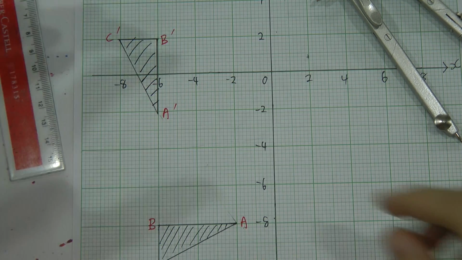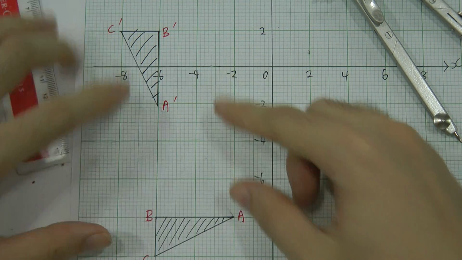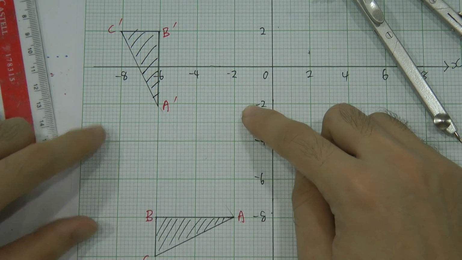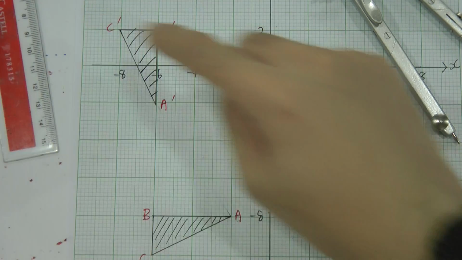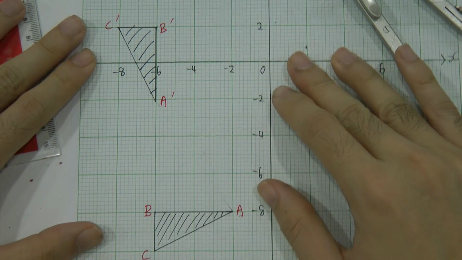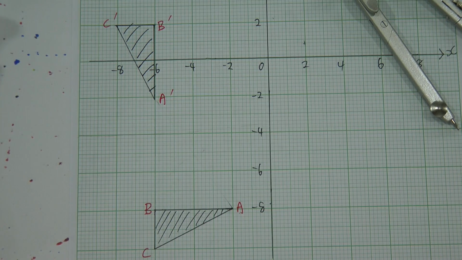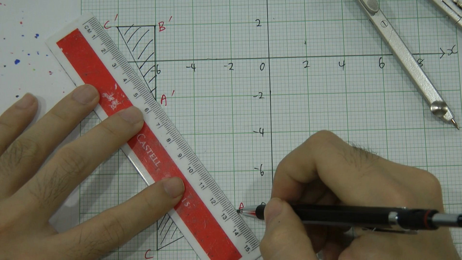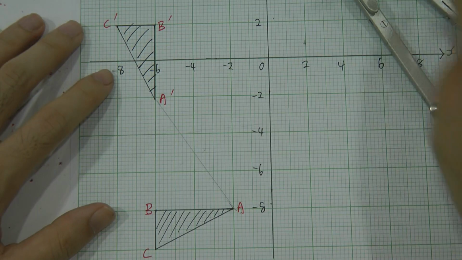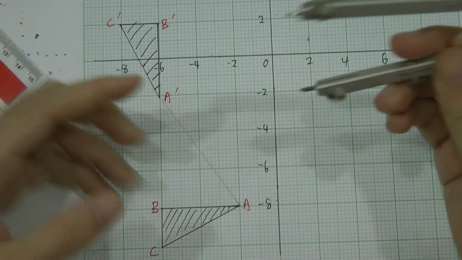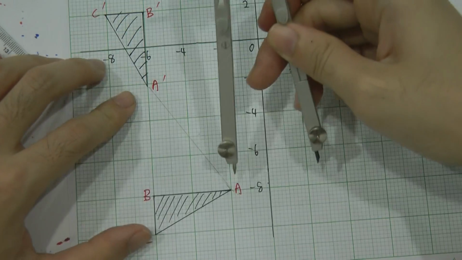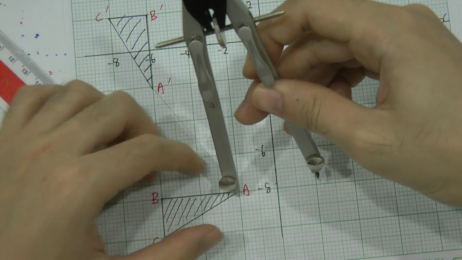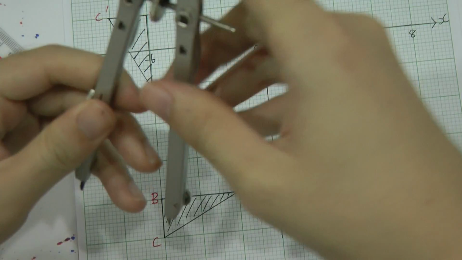If I know the center point is roughly somewhere over here, because this image is rotating to here. It's impossible over here, because over here it would go this way already, meaning it goes outside of the graph. Okay, let me do the same thing. I draw a line from A to A image, and then the compass, I think most of you know how to use it. The sharp end you stick on A, and make sure you open it big enough.